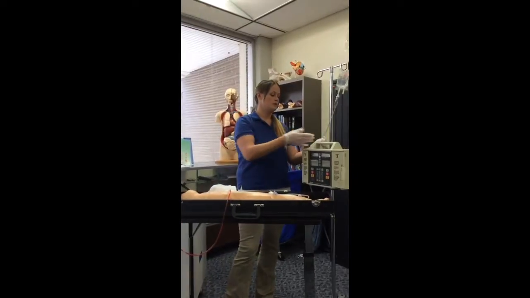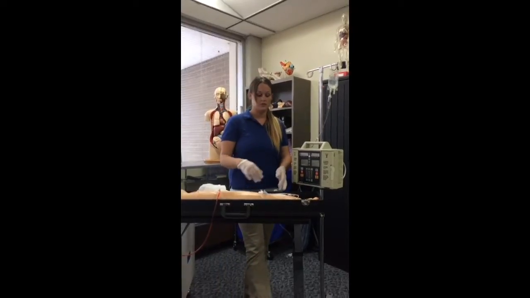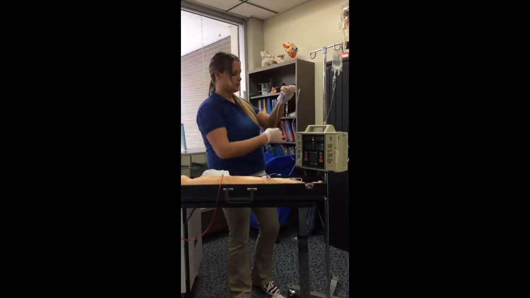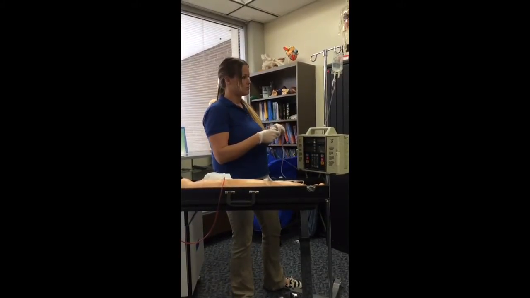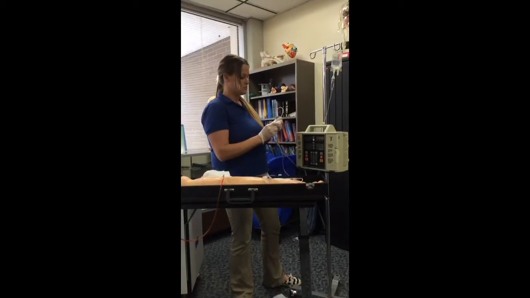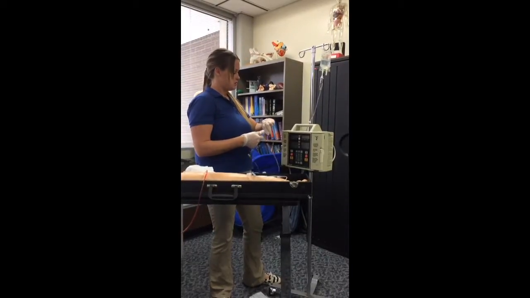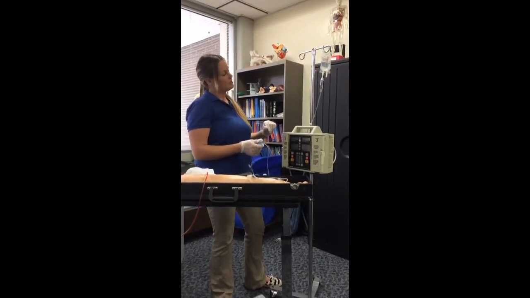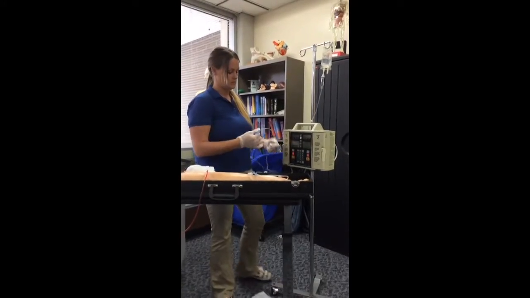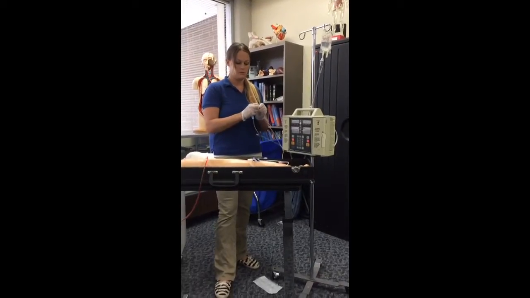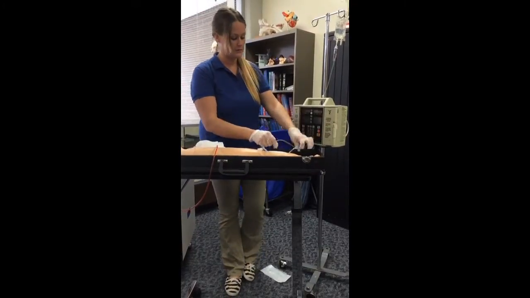Now I need to determine in the beginning my drop factor, my drops per minute, which would be 17 drops per minute. So now I'm going to unclamp and then I would determine 17 drops per minute. And once I've determined that, I will unclamp everything and let the medication run for an hour.